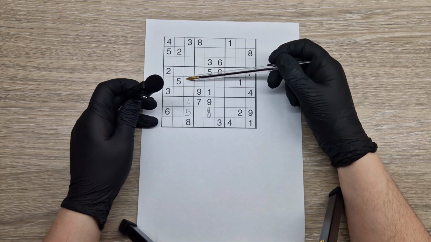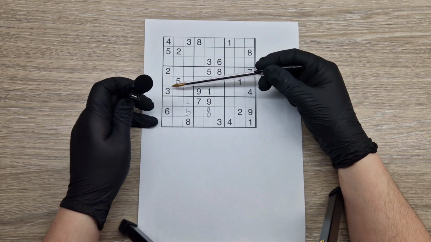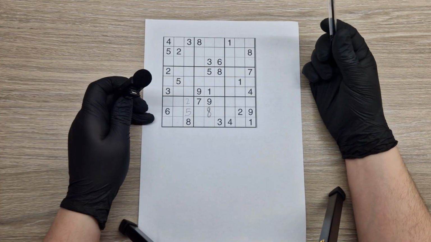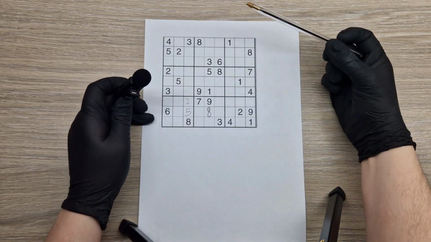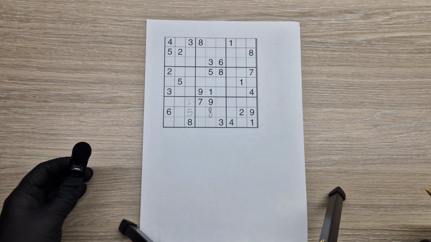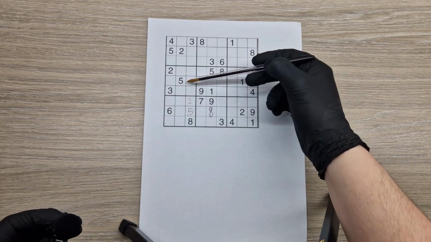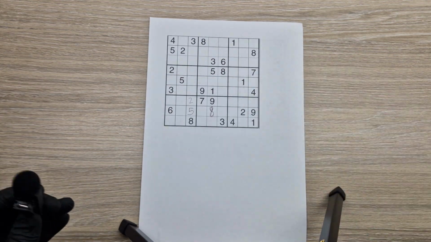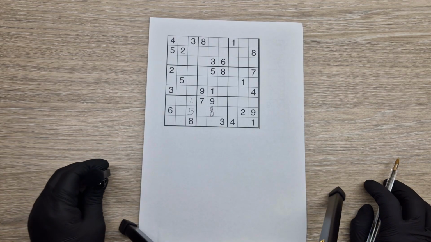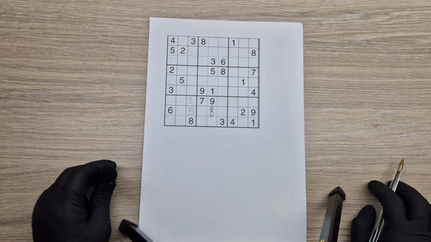This 8 gets rid of all of those, so it leaves these 2 boxes open for an 8. Unfortunately, we don't have any more. So again, we've narrowed 6 potentials down to 2, and then we hit a dead end, which is really, really frustrating.